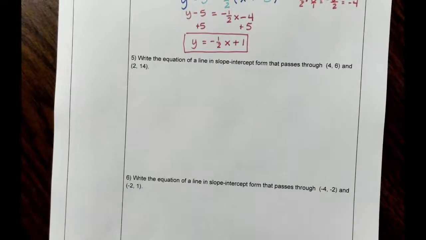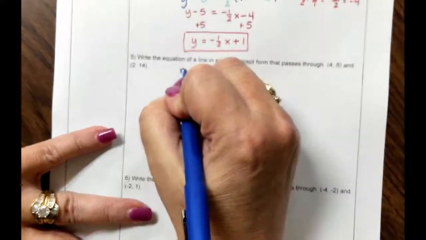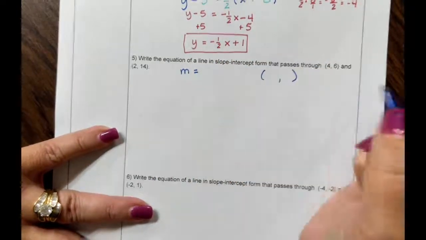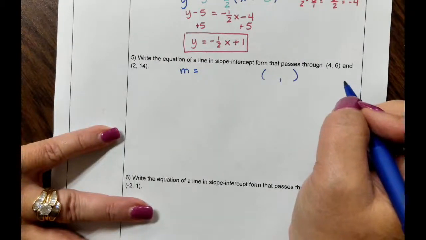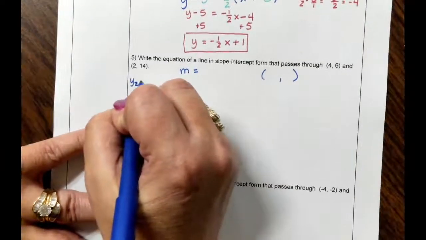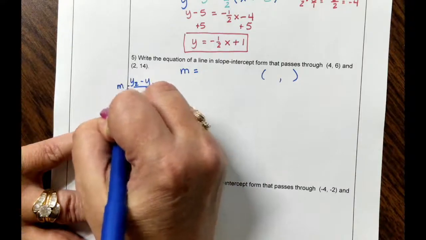Okay? Now, what if I don't give you the slope? Well, remember that we know how to find the slope. Remember, it takes a point, and it takes a slope. So we need a slope, and then we need a point. I have 2 points. Well, if I have 2 points, I know how to calculate the slope, right? y2 minus y1 over x2 minus x1. We've been doing that for a long time now.